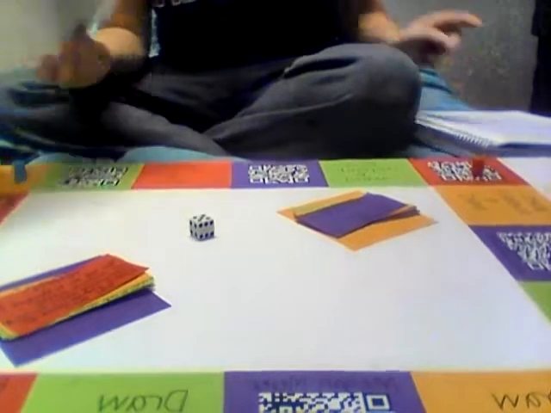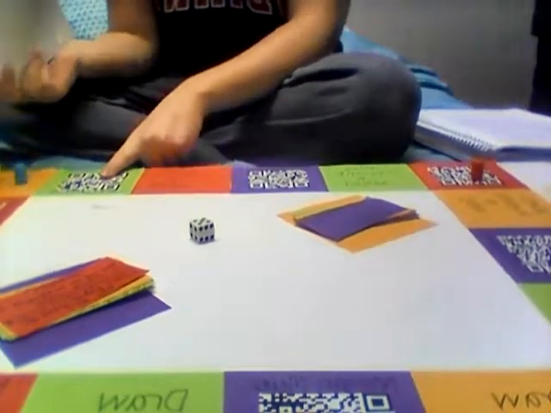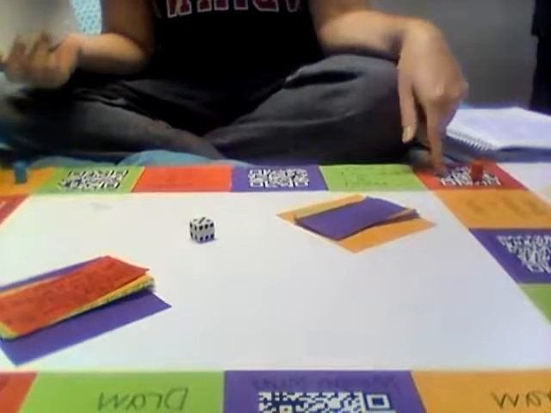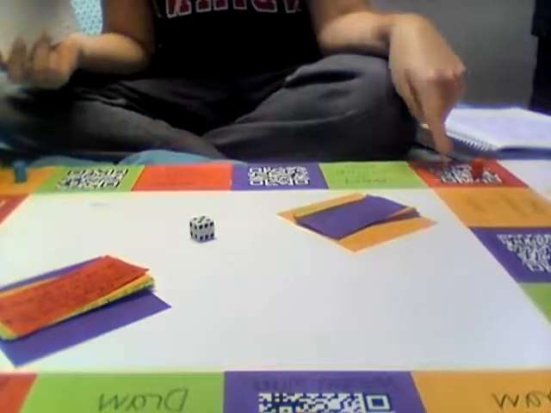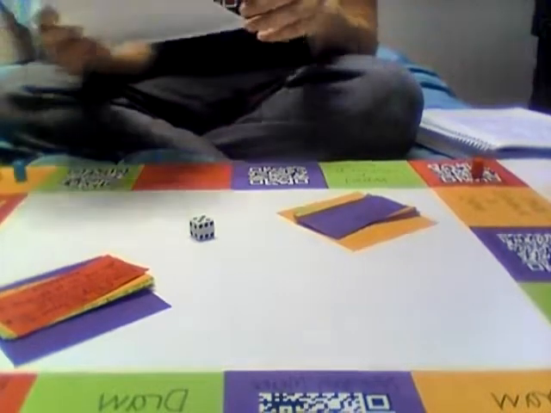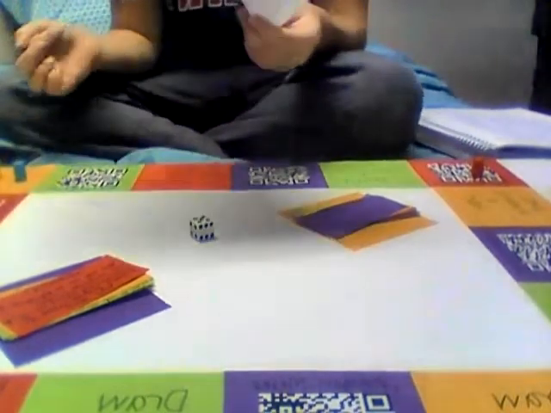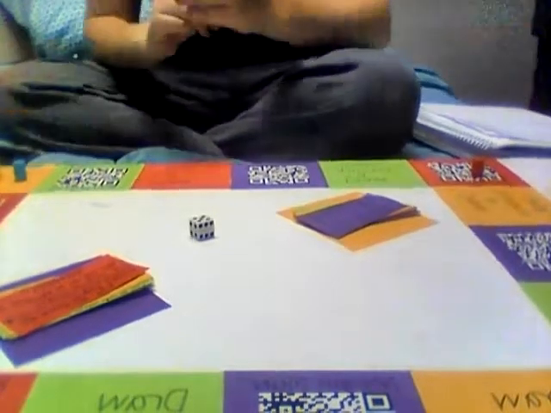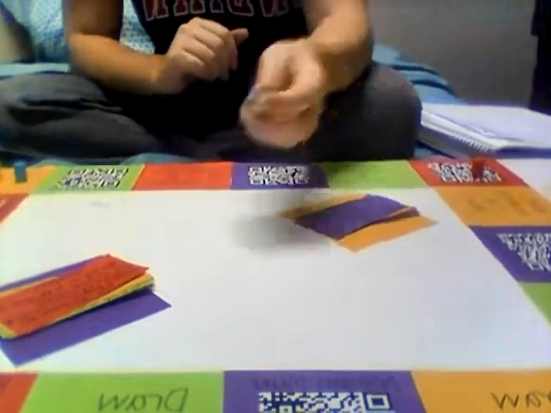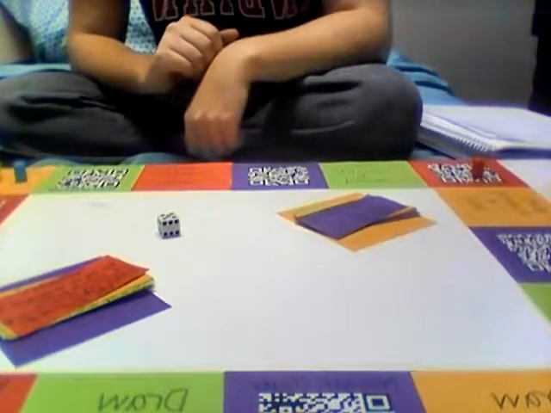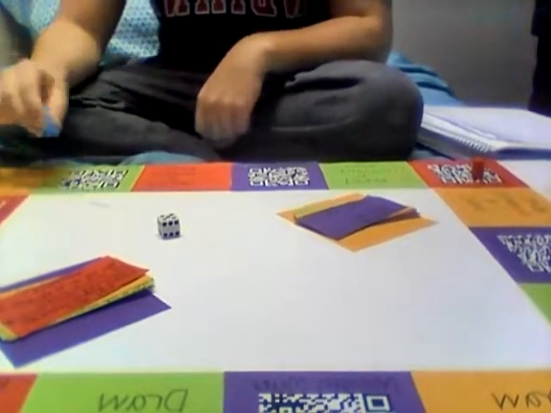So if I land on a QR code here and write down a fact, and then I land on a QR code here, I have to write down something different from what I wrote down the first time. Otherwise, you will not earn a point. So then the next player will go, and they will roll the dice, and let's say they rolled a 2. So the blue player will move 2.